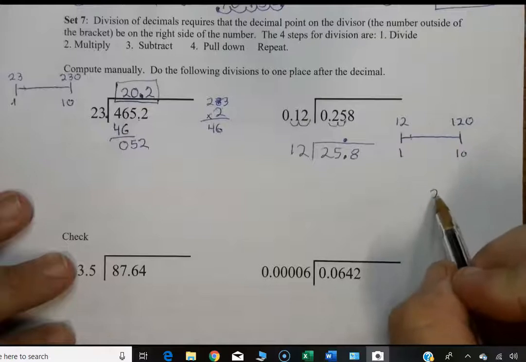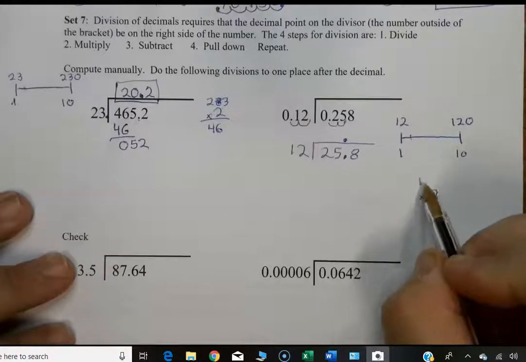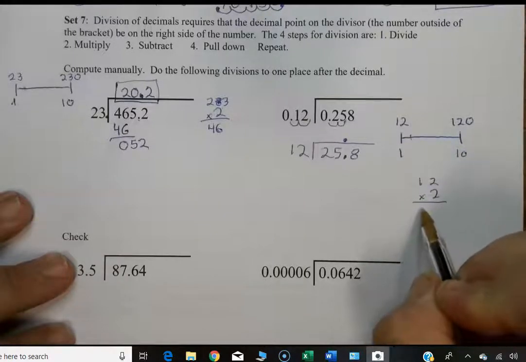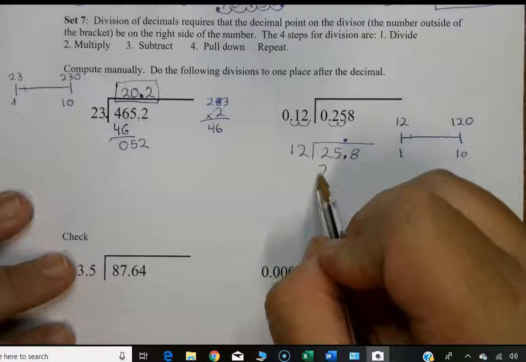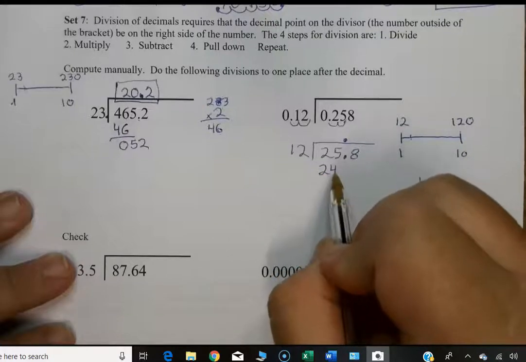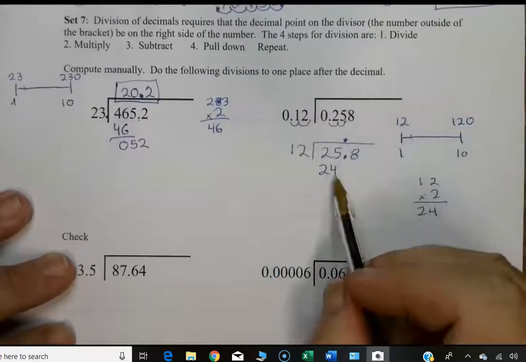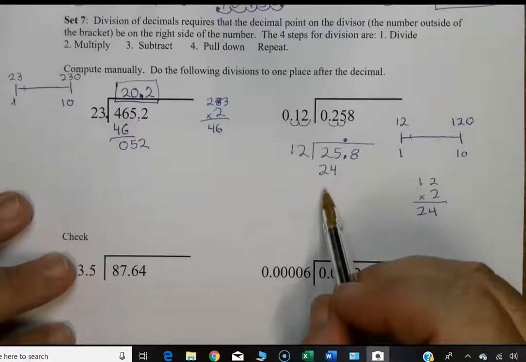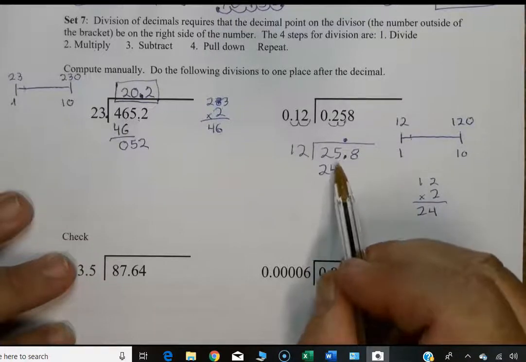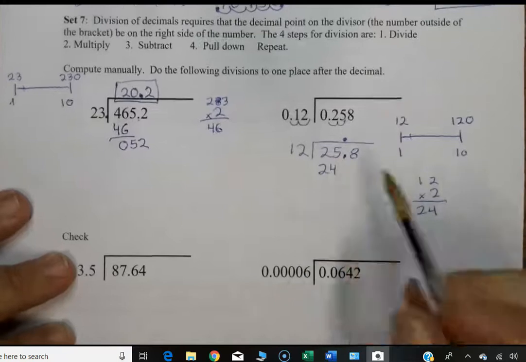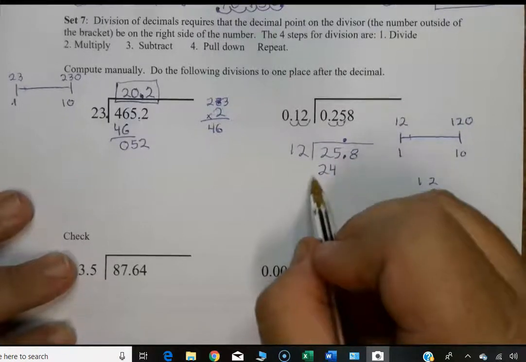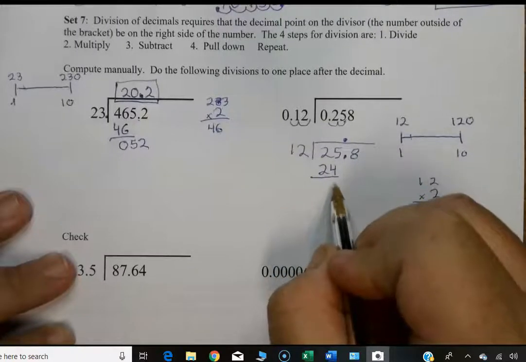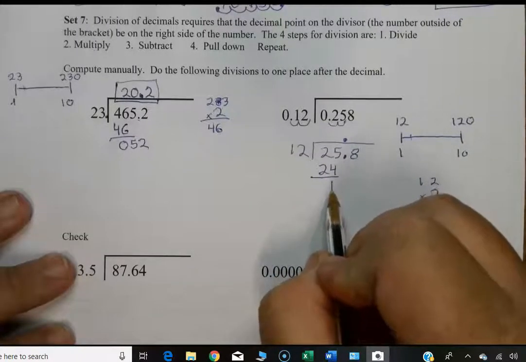So let's do 2 times 12. And that equals 24. Okay, so we're going to put a 24 here. Now, this number has to be smaller than this number. When you do the subtraction, you have to end up with a positive number. If this number is bigger than this number, it means that this 2 was too big, and you have to go down 1. Okay, so we're going to subtract 25 minus 24, and we get 1.